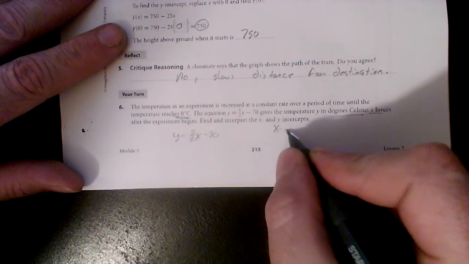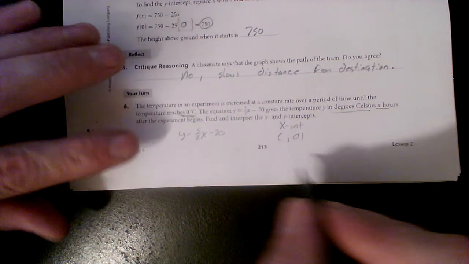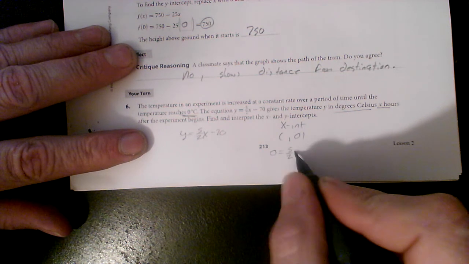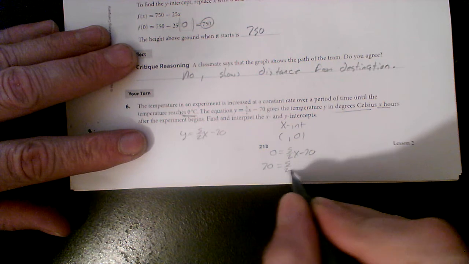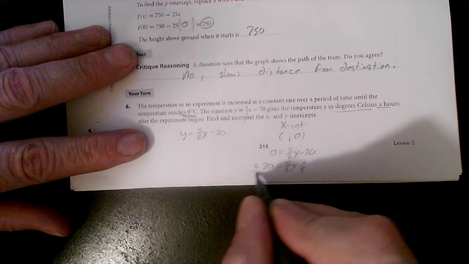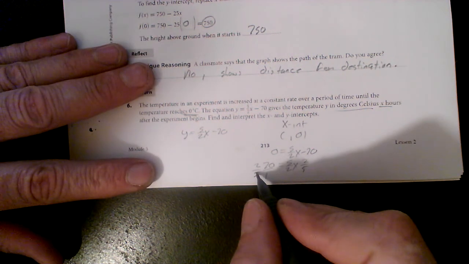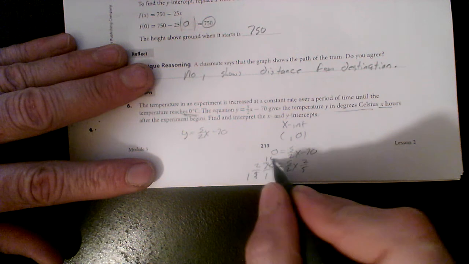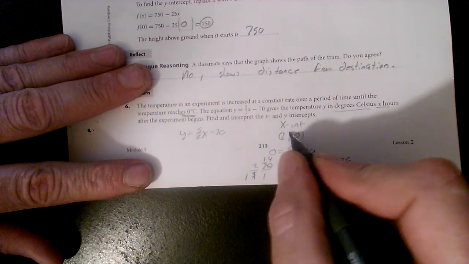So for my x-intercept, I'm going to let y equal 0. So here I go. Come over here and I'm going to let 0 equal 5 halves x minus 70. We add 70. 70 equals 5 halves x. We multiply by the reciprocal, 2 over 5. Right? 2 over 5. Well, 70 goes into 5, if we reduce both by 5, it goes into 14 times, which means x equals 28.